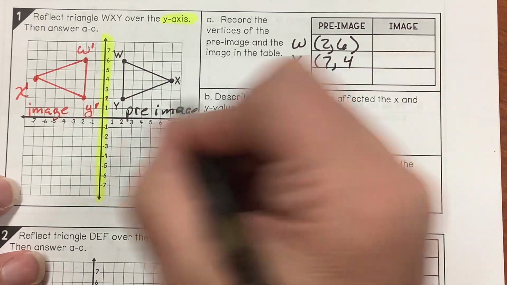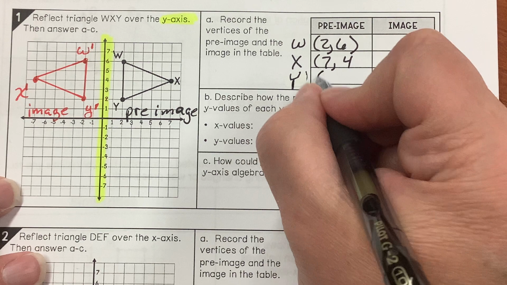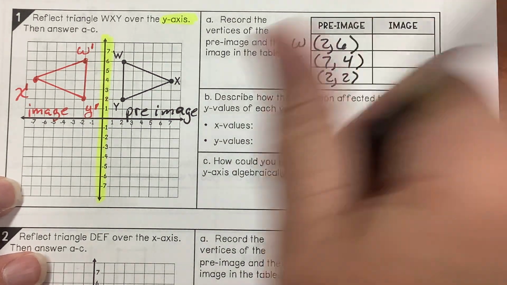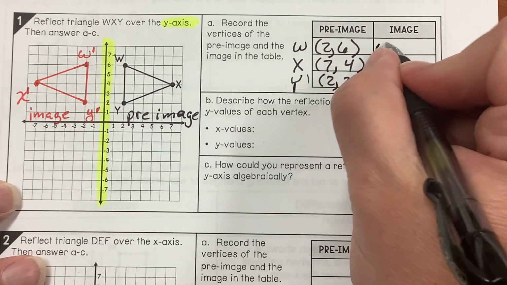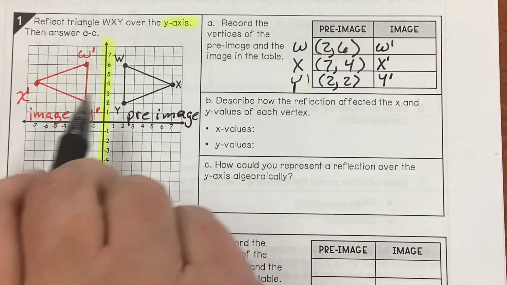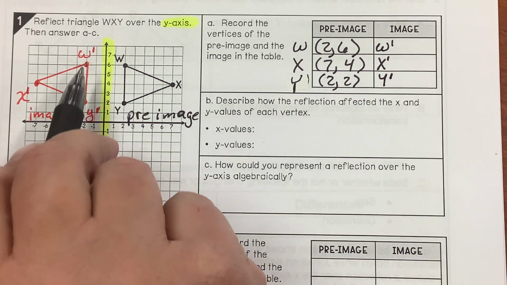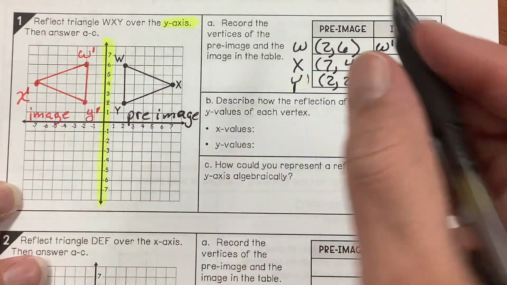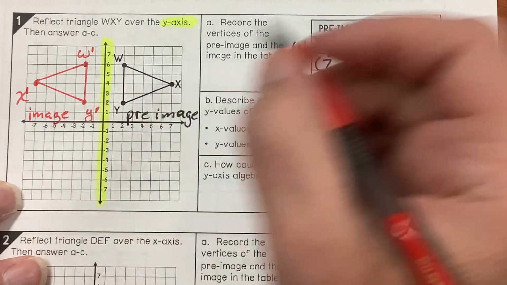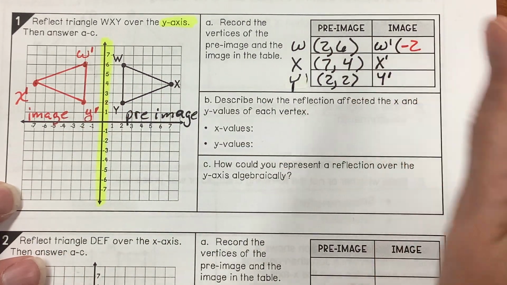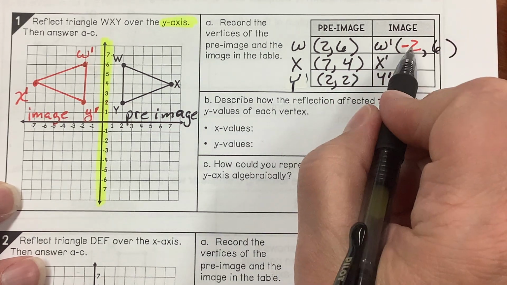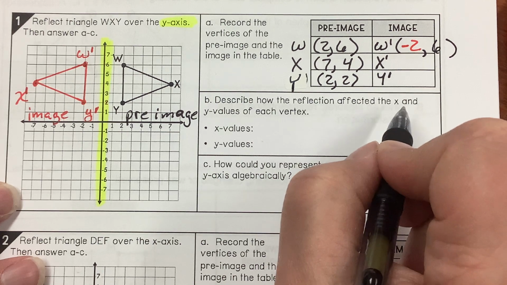Here's Y. And Y is at 2, 2. Right, now what happened? Where are the images? Where is W prime and X prime and Y prime? Well, let's look at W. It's now at -2, 6. What changed? Well, the only thing that changed was now I'm at -2. The 6 is the same. So I changed the sign of the X, and I kept the Y.